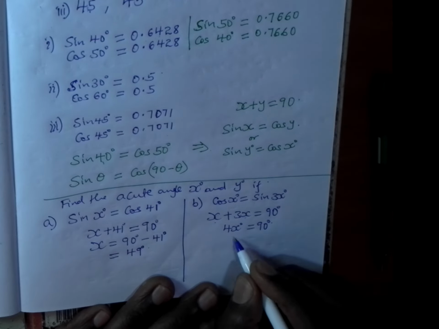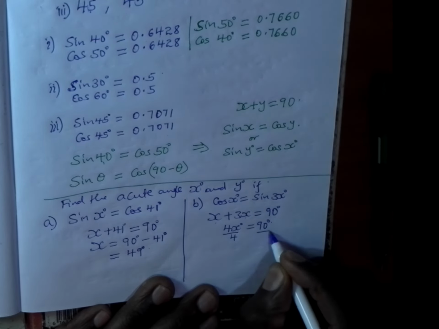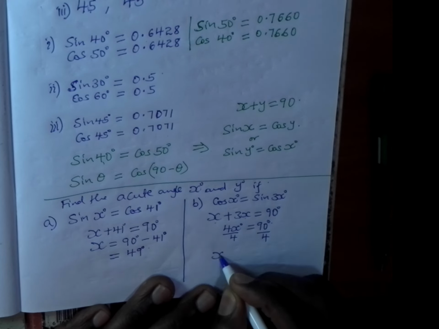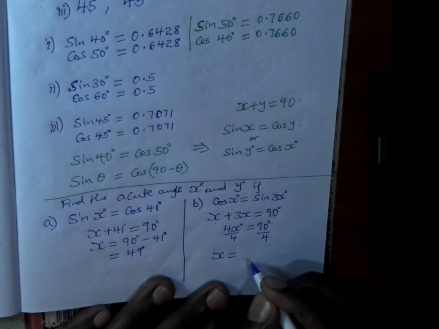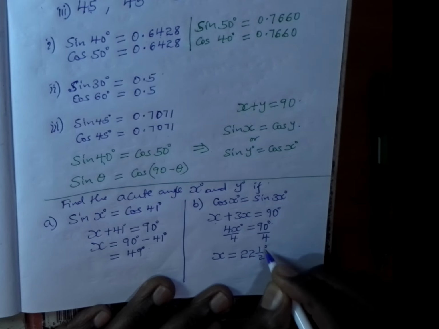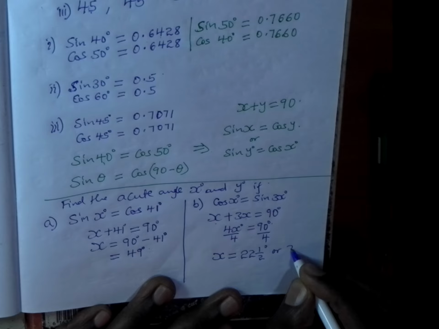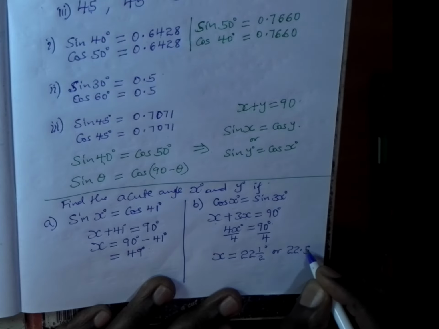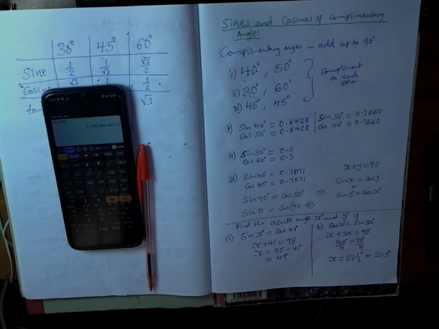Then divide both sides by 4. So we end up getting x will be 22.5 degrees. And that is it.